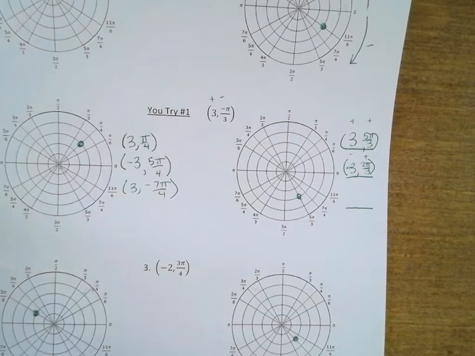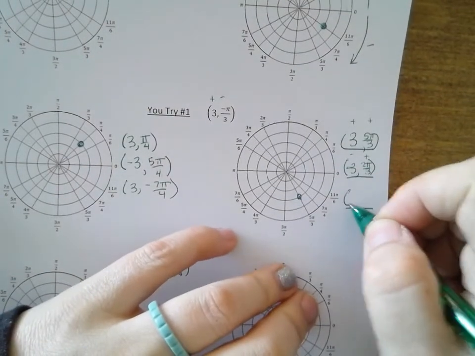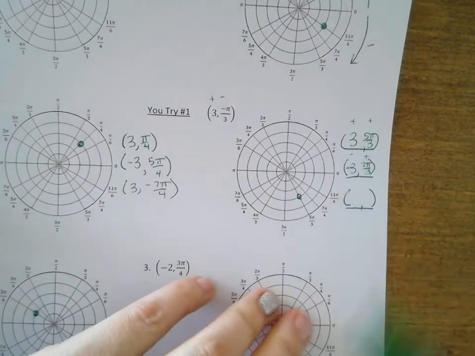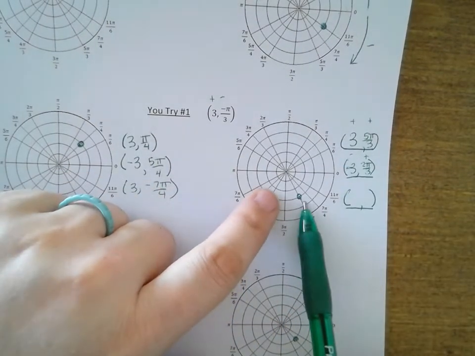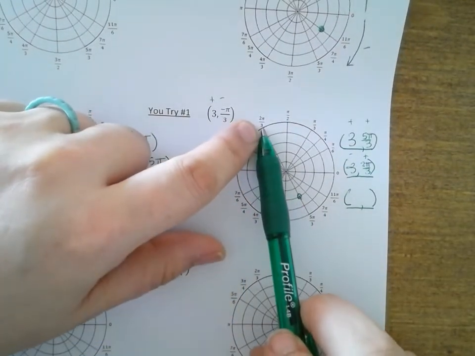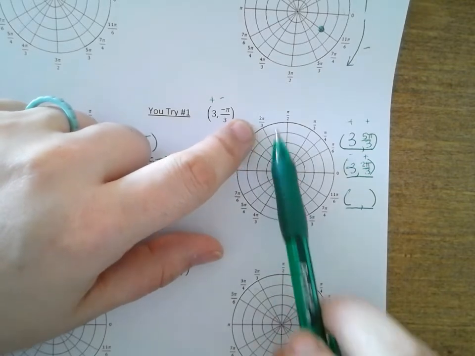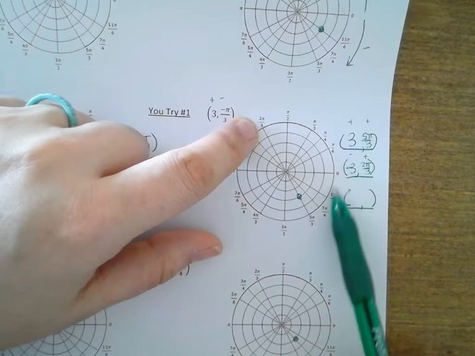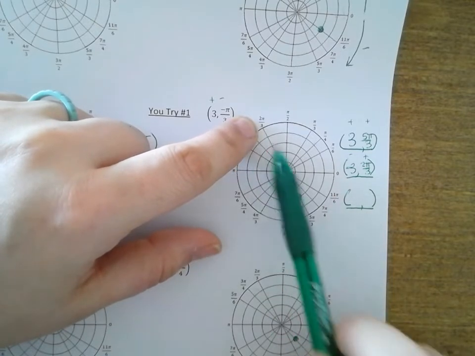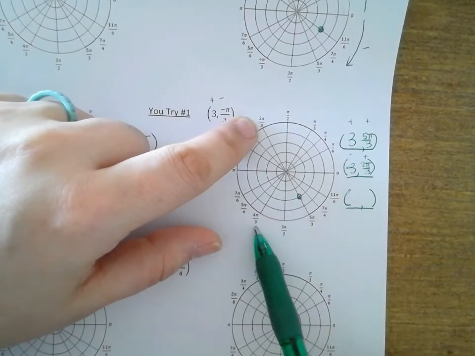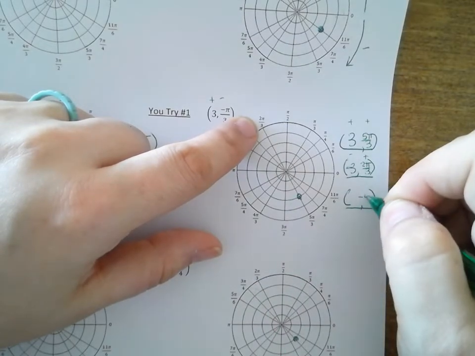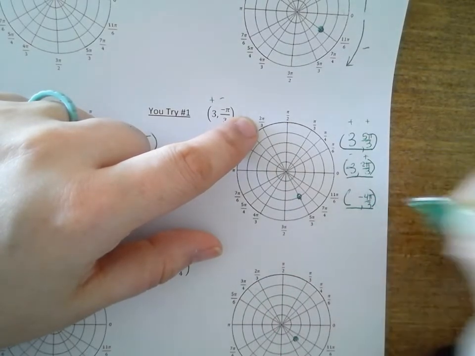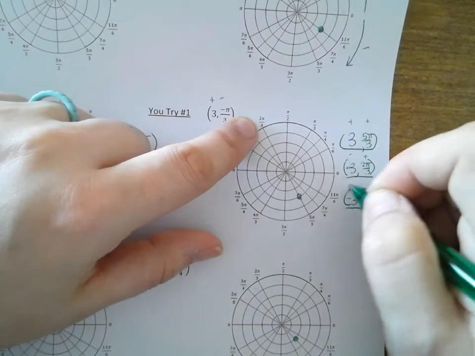Okay, which one am I missing? Negative, negative. So if I'm negative, negative, that means I have to be here and then go backward, right? So how would I get here in a negative fashion? Well, 1, 2, 1, 2, 3. That would be negative 4 pi over 3. And then negative 3. So there's your negative, negative.